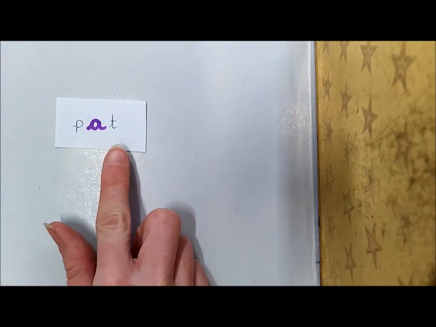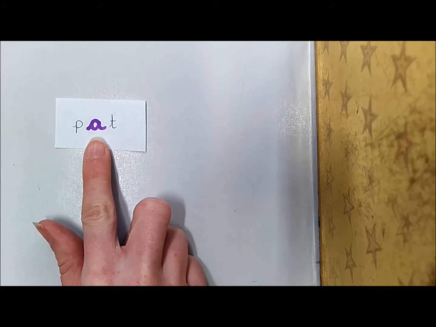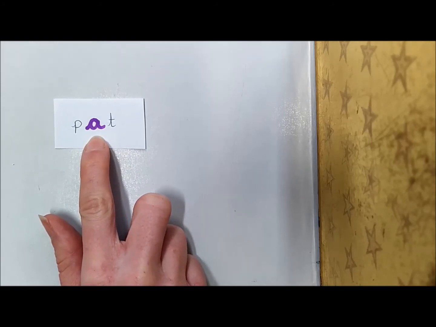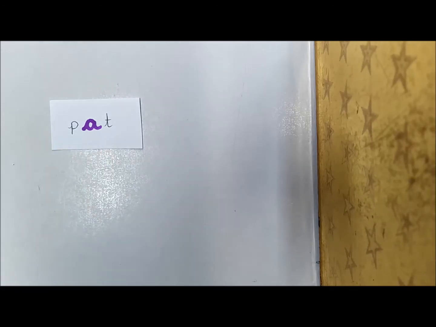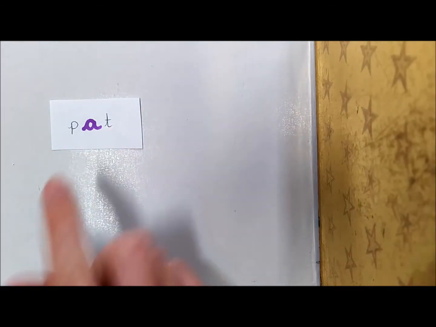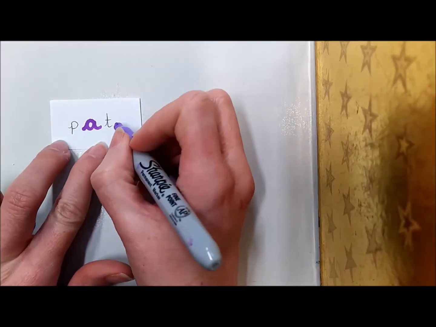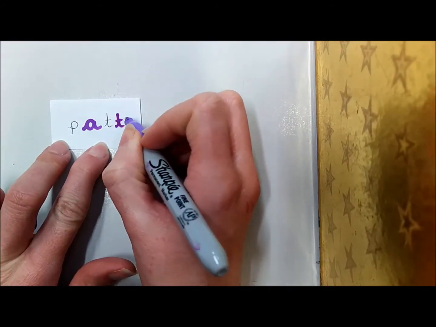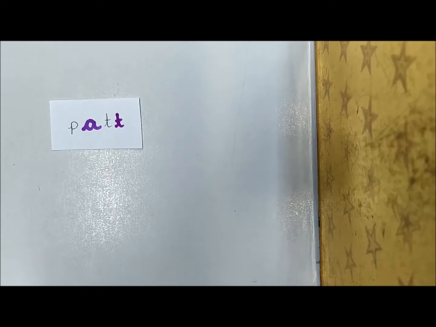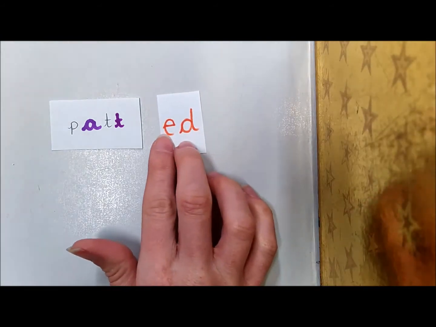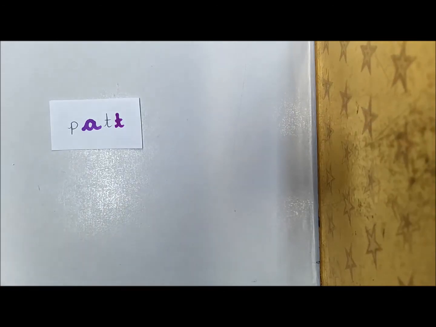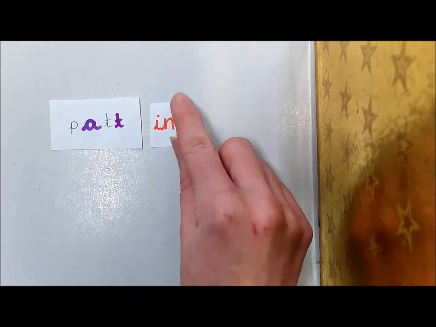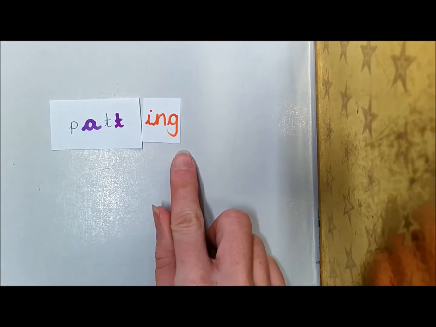Let's have a look at another one. Pat. Can you see that my sound here is short? Not a long a. That means I've got to double the last letter, and then I can add my suffix. Patted. Patting.